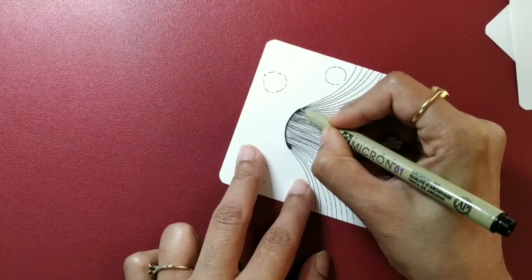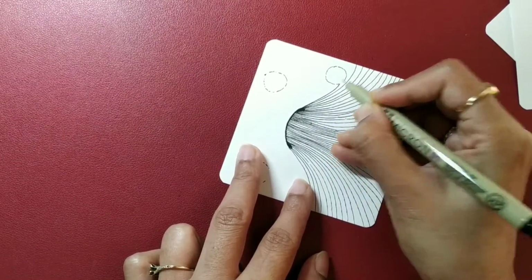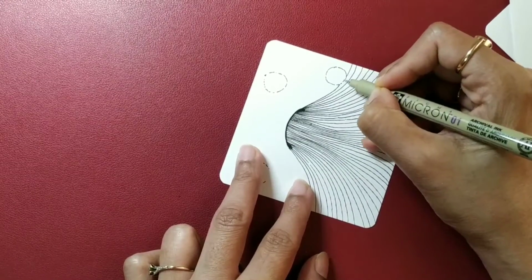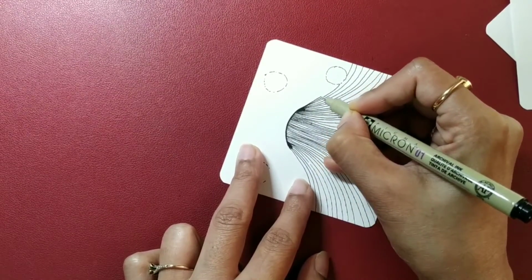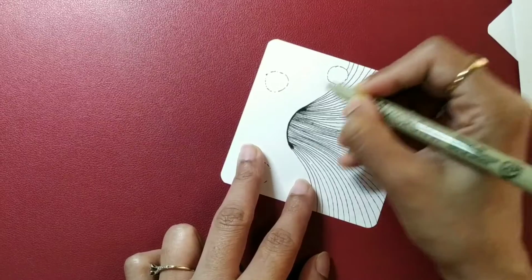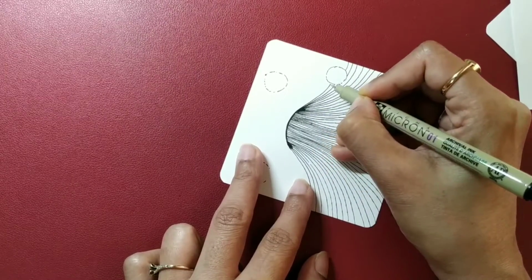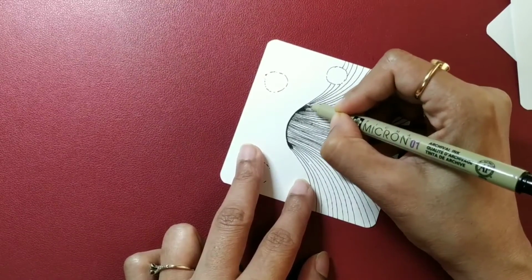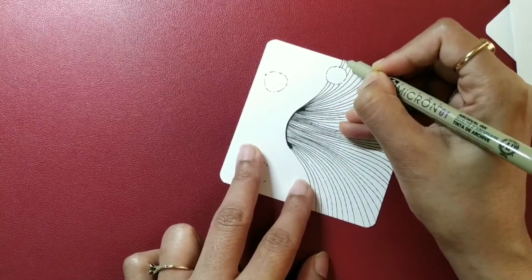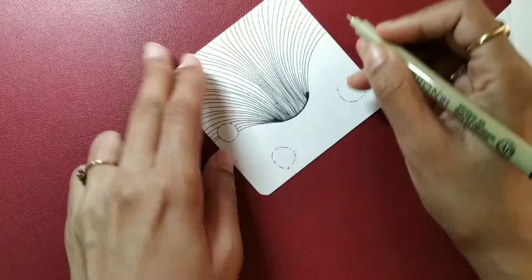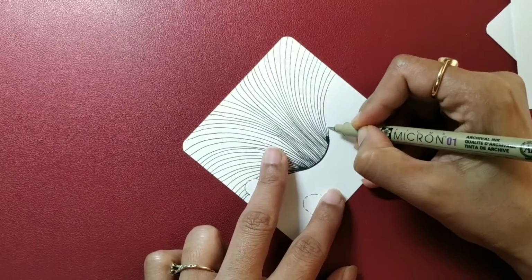Yeah, I'm going to skip the orb. Yeah, so extending a little from the other side now.